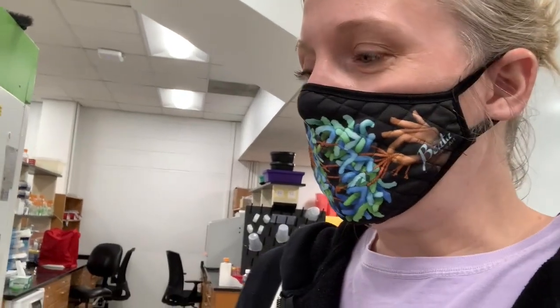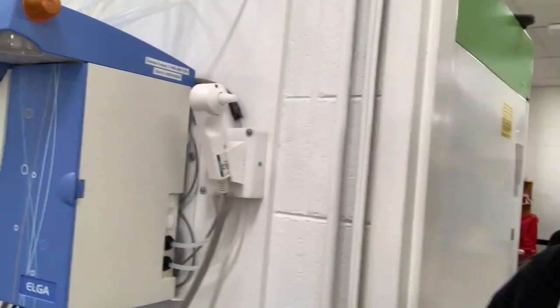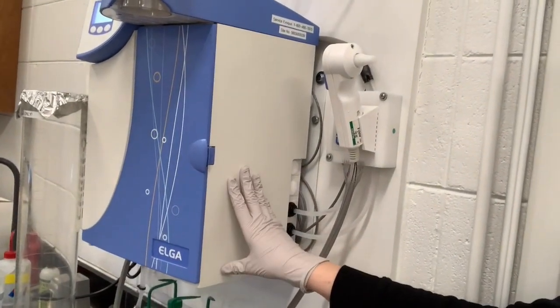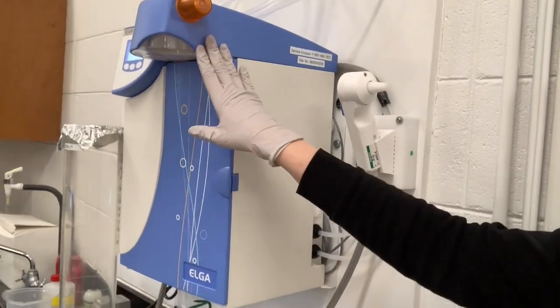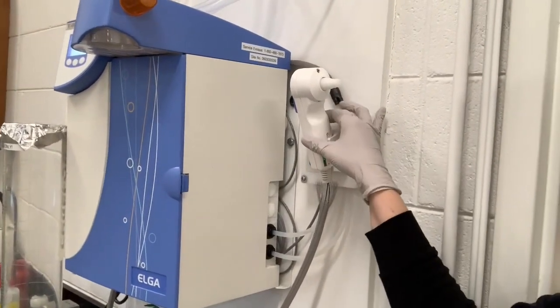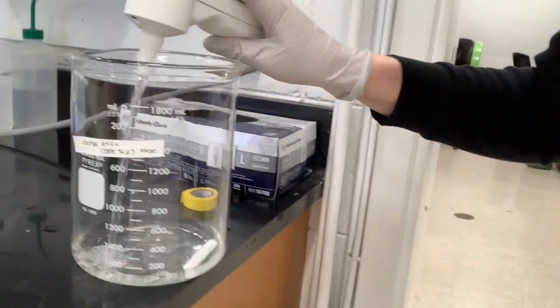All right, so when we're going to make a solution, usually the first thing we need to add is the water. And we have this machine in the lab. This is the ultra pure water dispensing machine, and it can dispense water out of this part of the container or this little handle, which is usually pretty convenient. And so the first thing I'm going to do is dispense water.